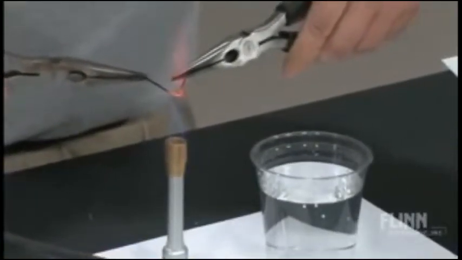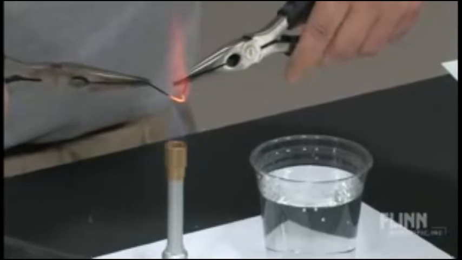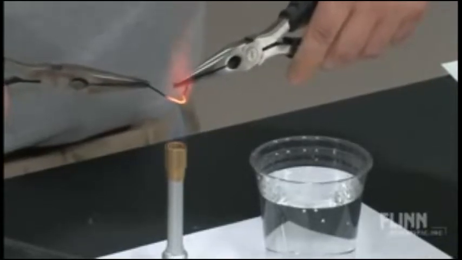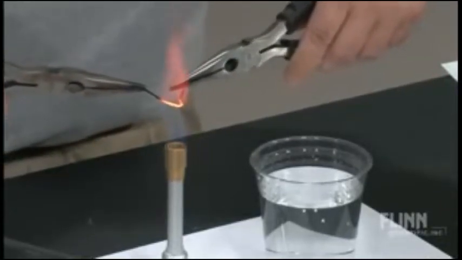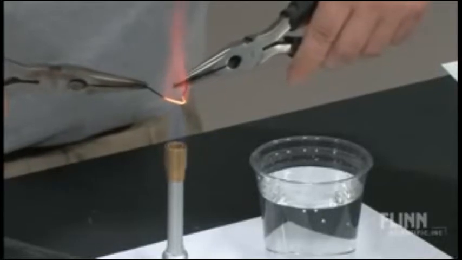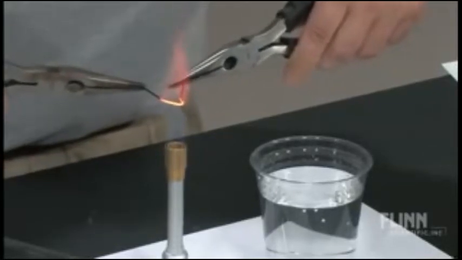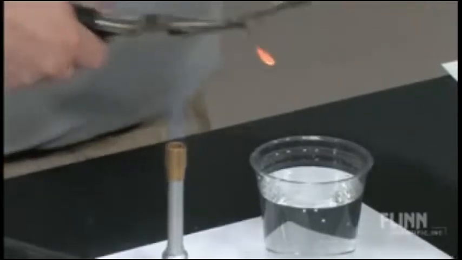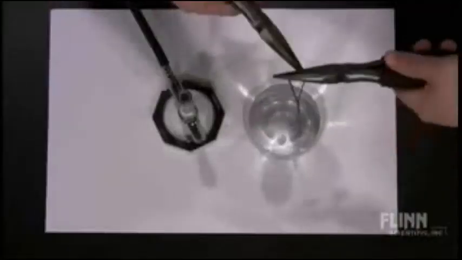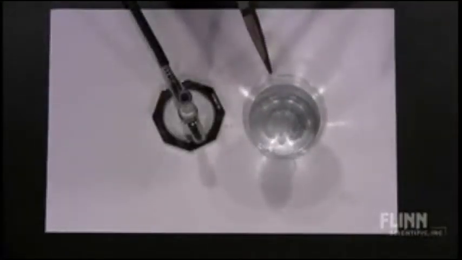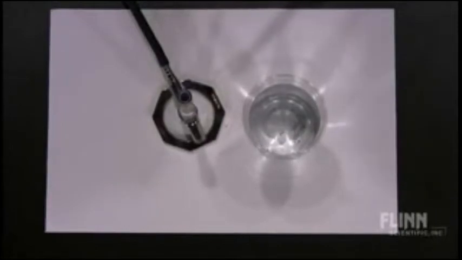We're heating it in the flame. You can see that it got red hot. And now I'm going to quickly put it in the water to cool it. Are you able to see some of the solid?